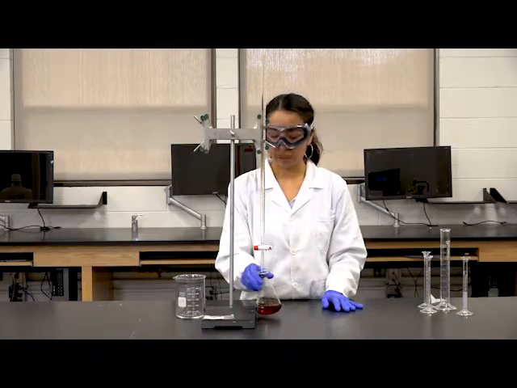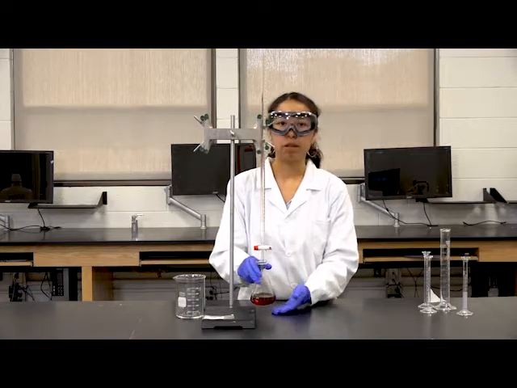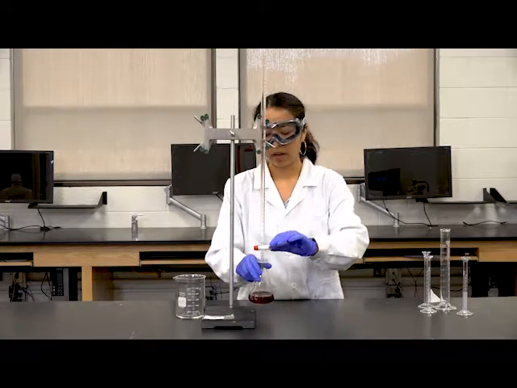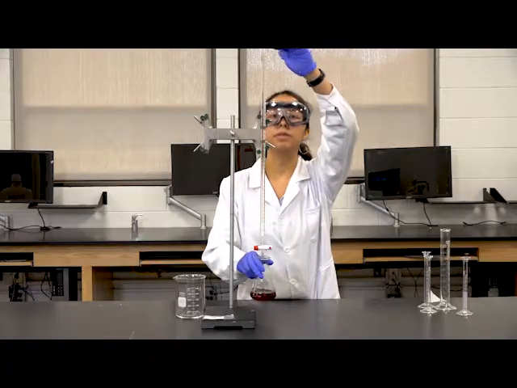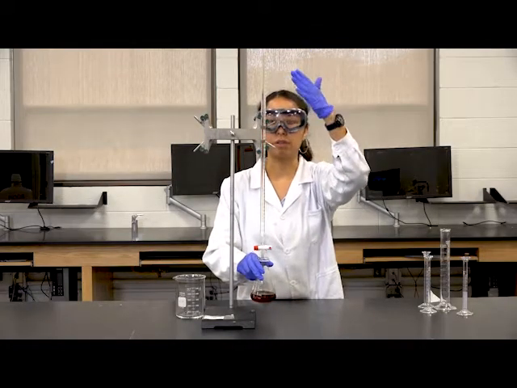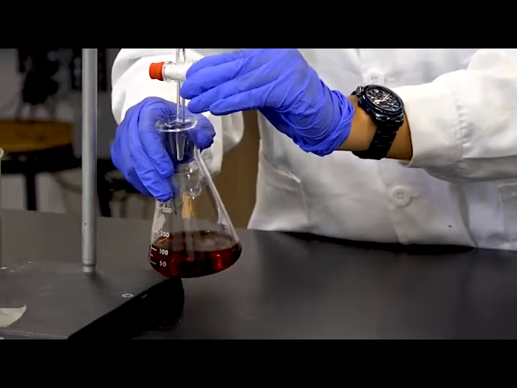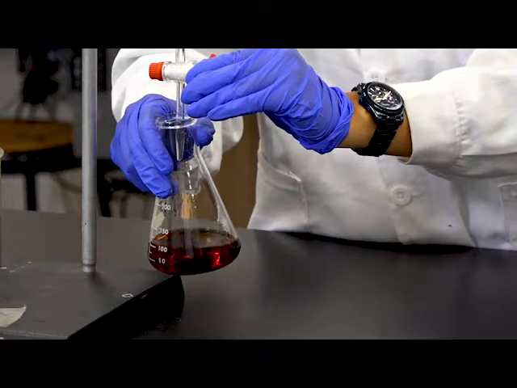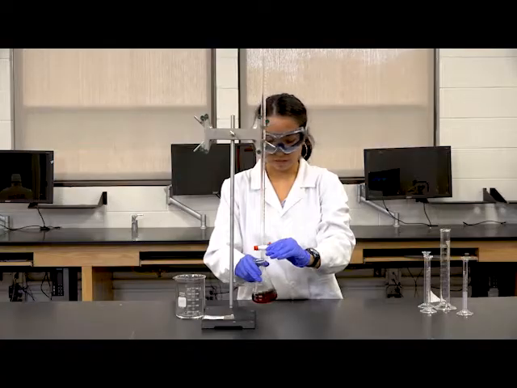Once you're ready to start your titration, the first thing you need to do is place the Erlenmeyer flask underneath the burette, and you're going to open it slowly. Make sure to record that you're starting from 0 and then record the final level that you reach after the titration is done. You slowly open the burette to let the flow go so you won't miss the titration.